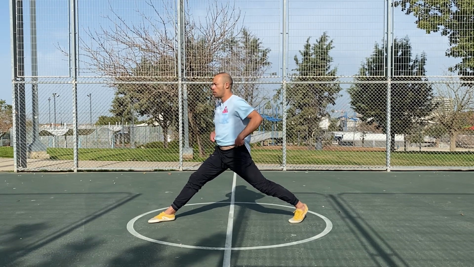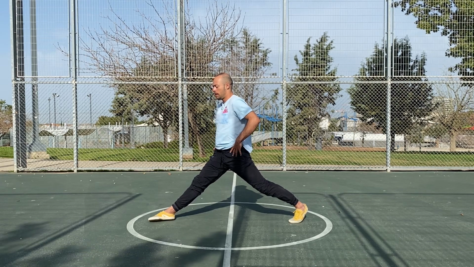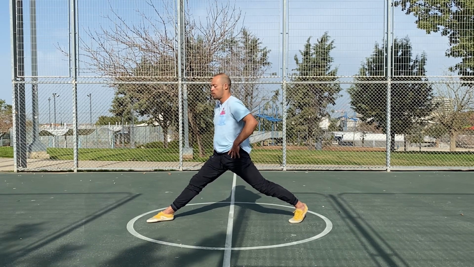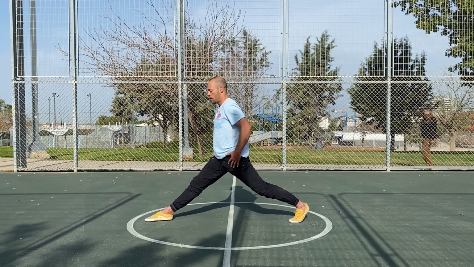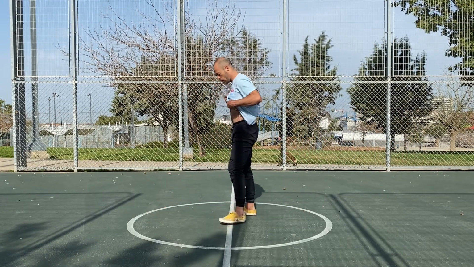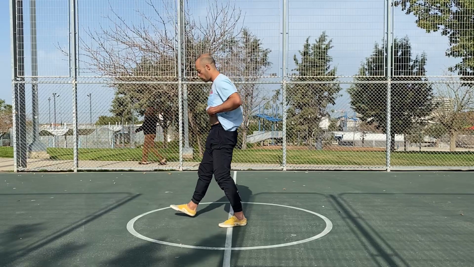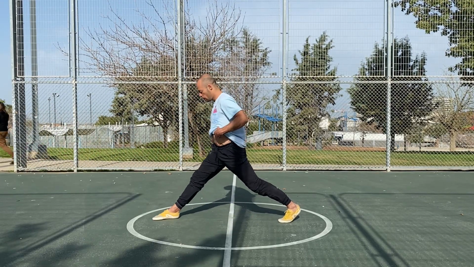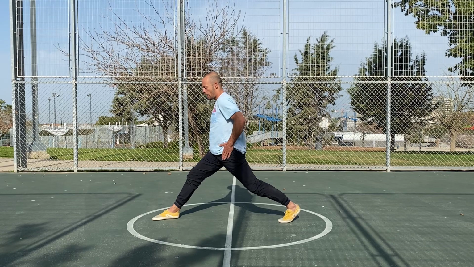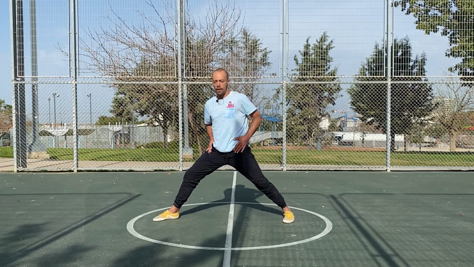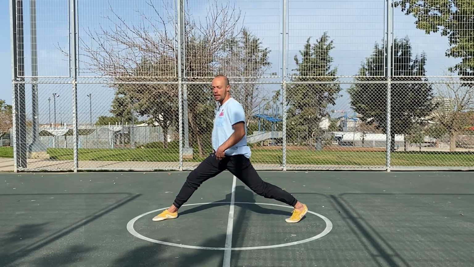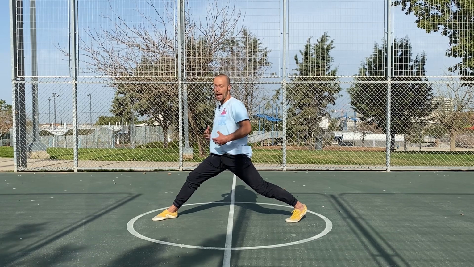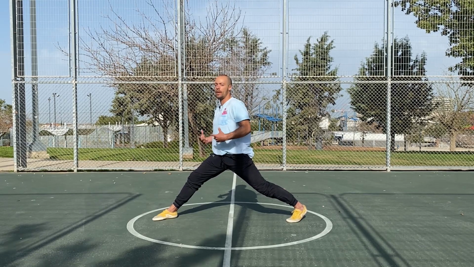And here you also want to think about the PPT, posterior pelvic tilt. You always want to rotate your hips and square your hips. So think about standing on the line and then taking one leg forward and one leg backward. Here you want to stay squared and not rotating your hips like this, because when you're rotating your hips, you're getting out of the form and you're not getting the full benefit of the stretch.